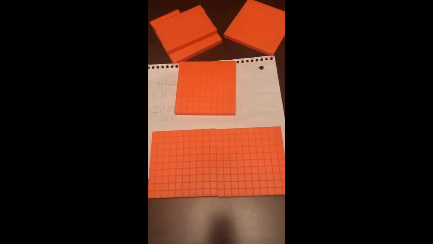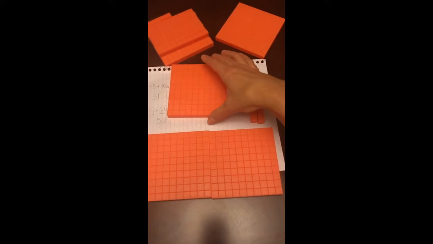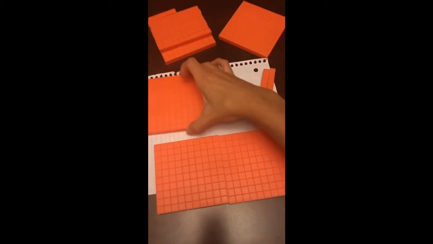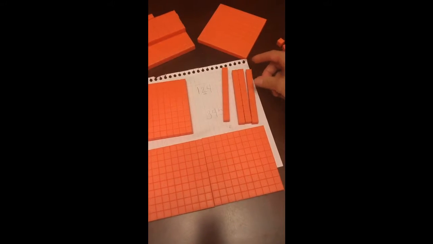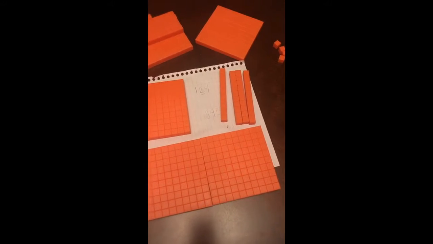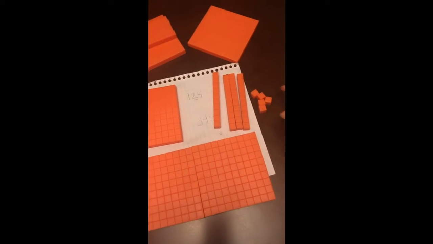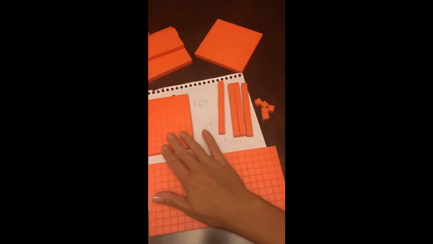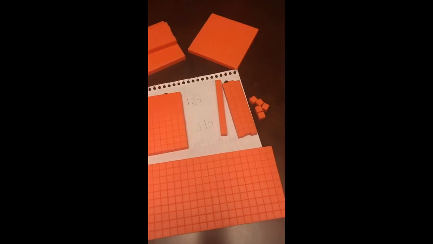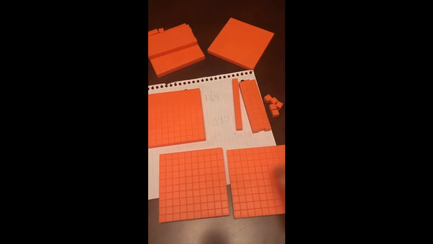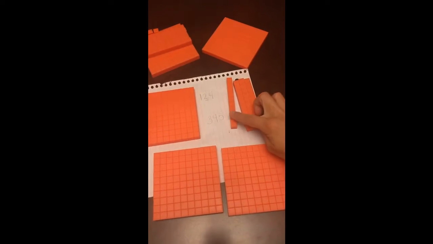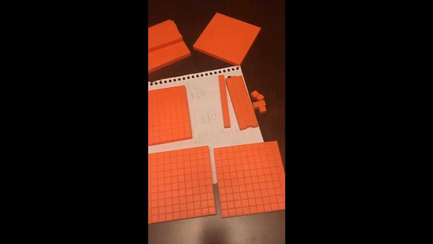Then we'll need 4 of our tens unit. And then we'll use 5 of our ones unit. So this would be equal to 345.